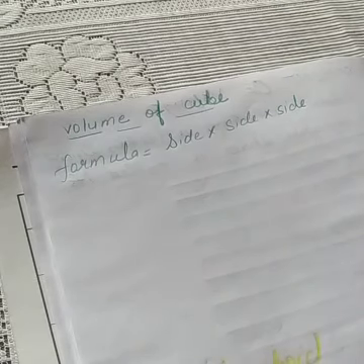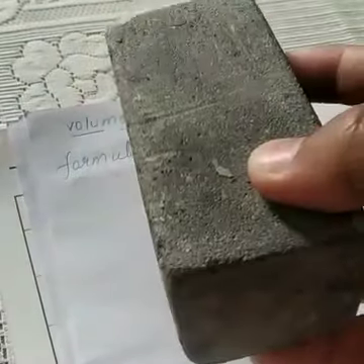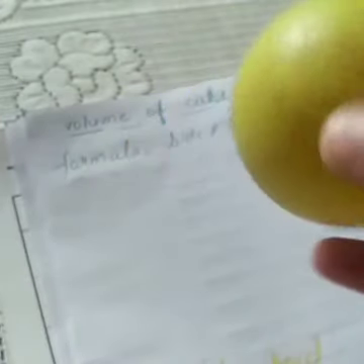So I have taken some regular shapes to find their volume. First is this Rubik's cube, that is a cube. This cuboid, quite heavy, is made of stone. And a spherical ball, a plastic spherical ball.